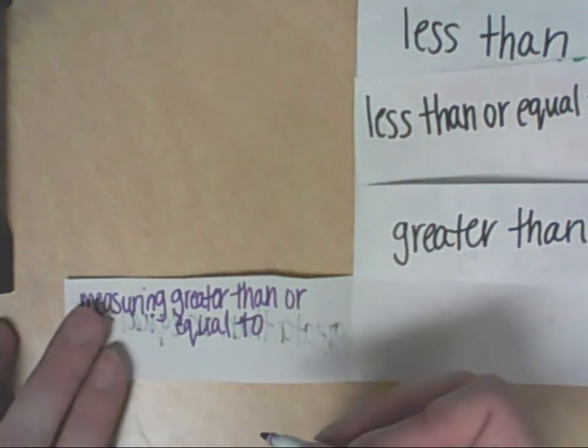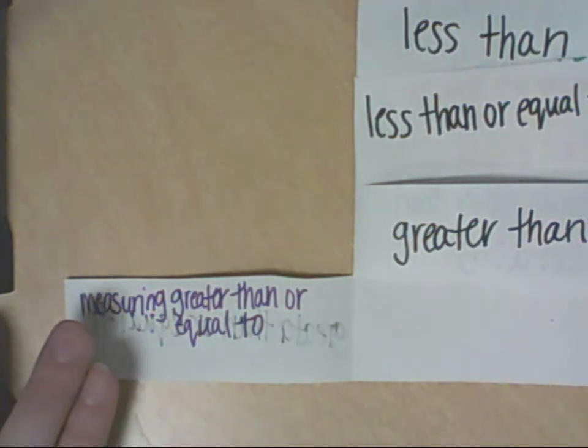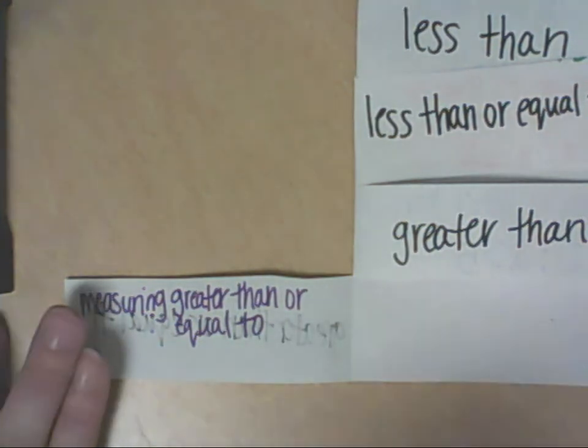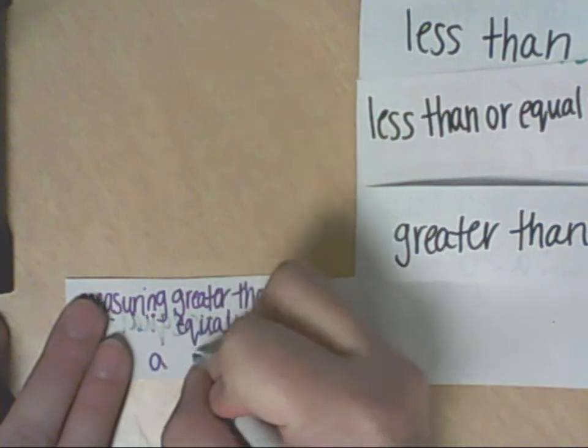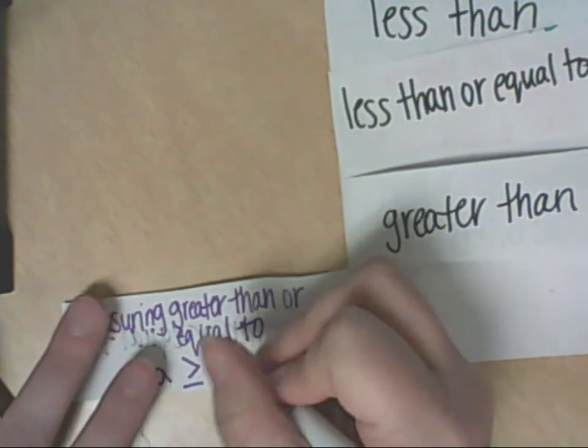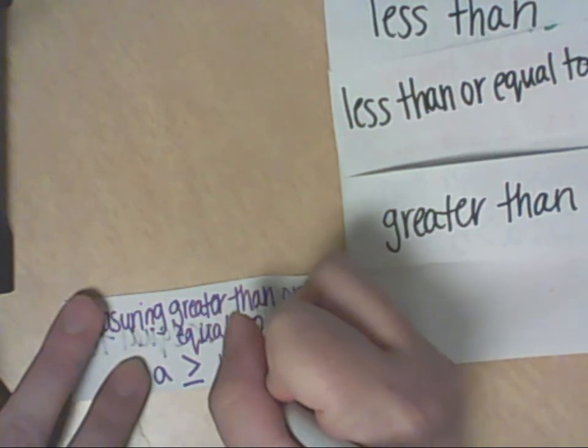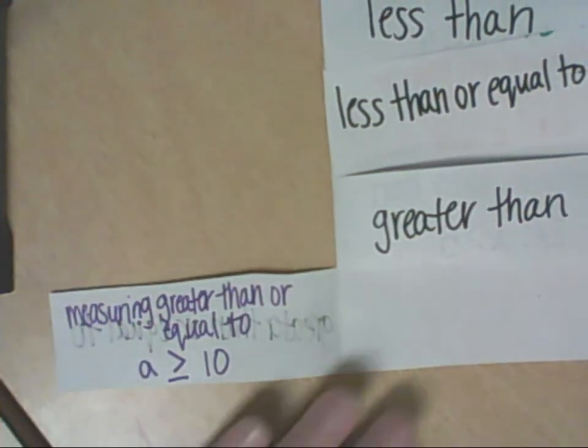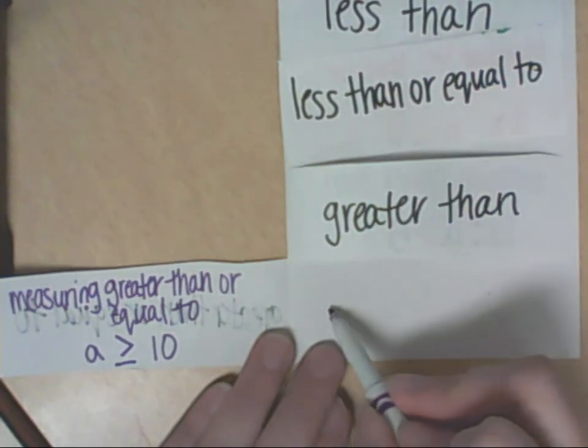All right. So now I'm going to give you my sample. And my sample is A is greater than or equal to 10. Okay. I'm going to create my number line.